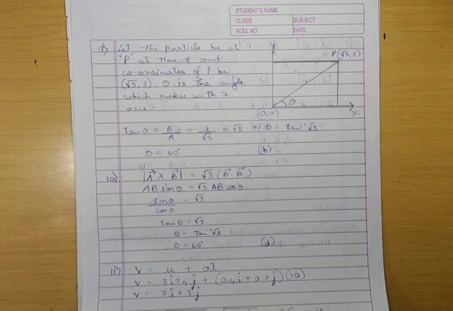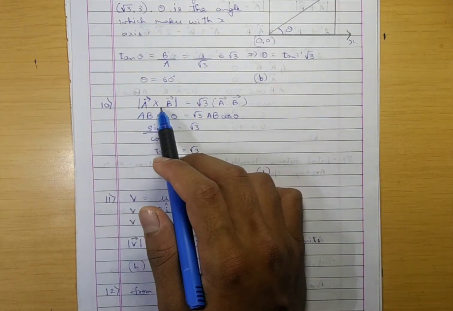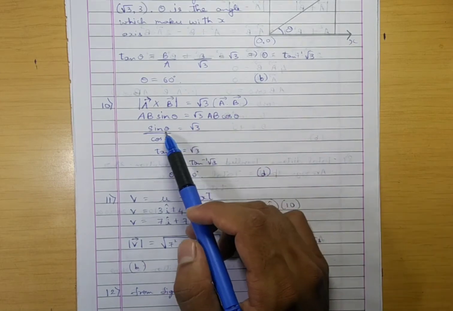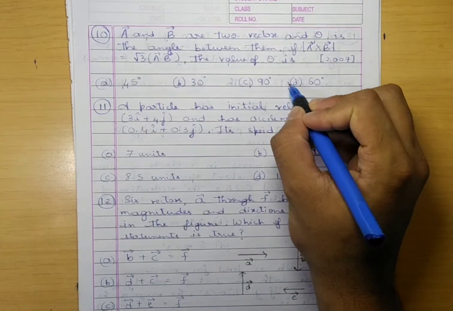Again, the cross product of any two vectors is equal to ab sine theta if a and b are the vectors, and the dot product of a and b is ab cos theta. So again we get sine theta by cos theta is equal to root 3, and tan theta is root 3. Theta is equal to 60 degree.